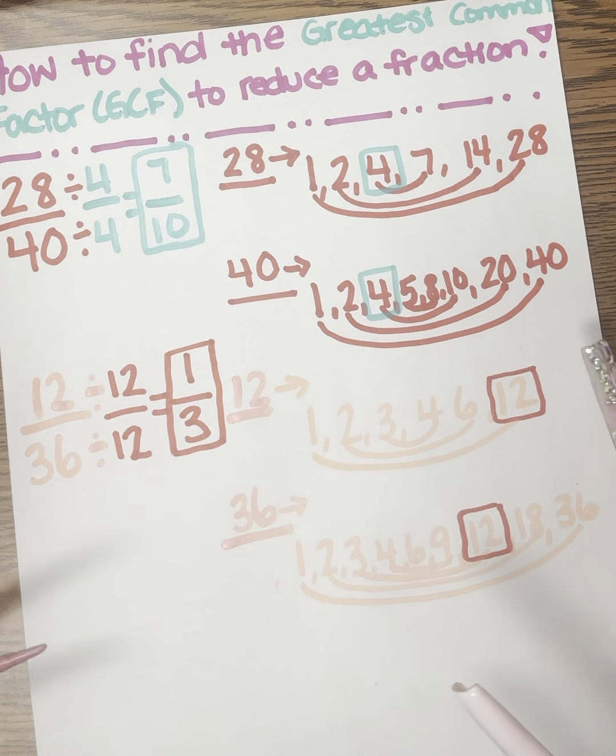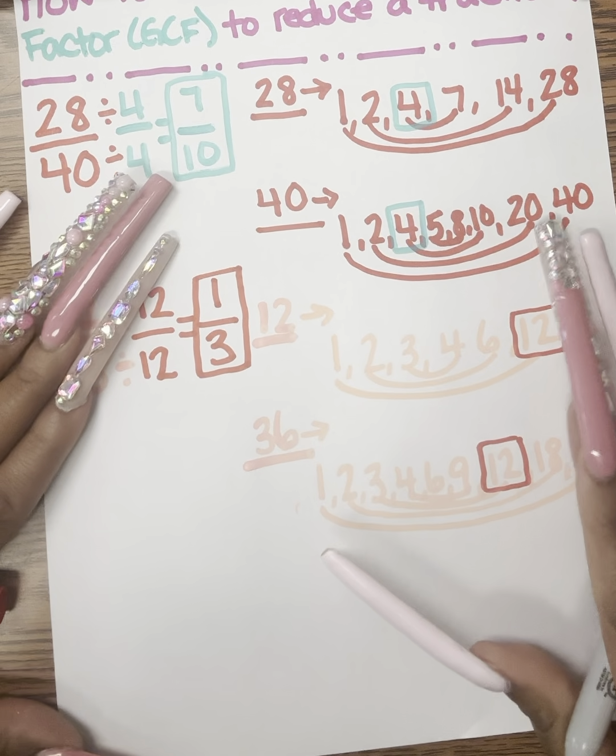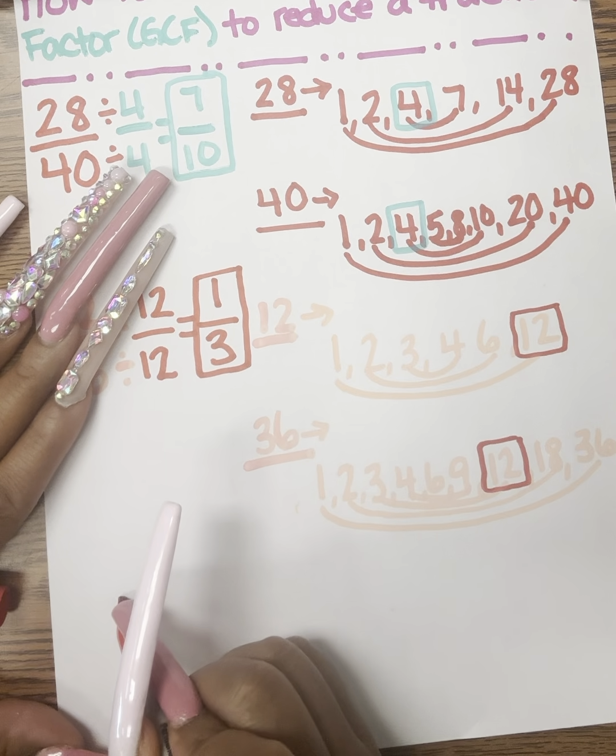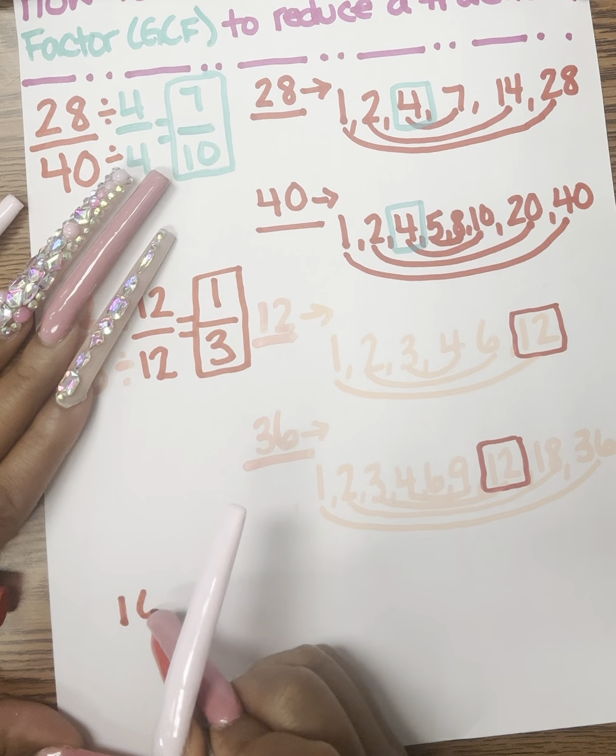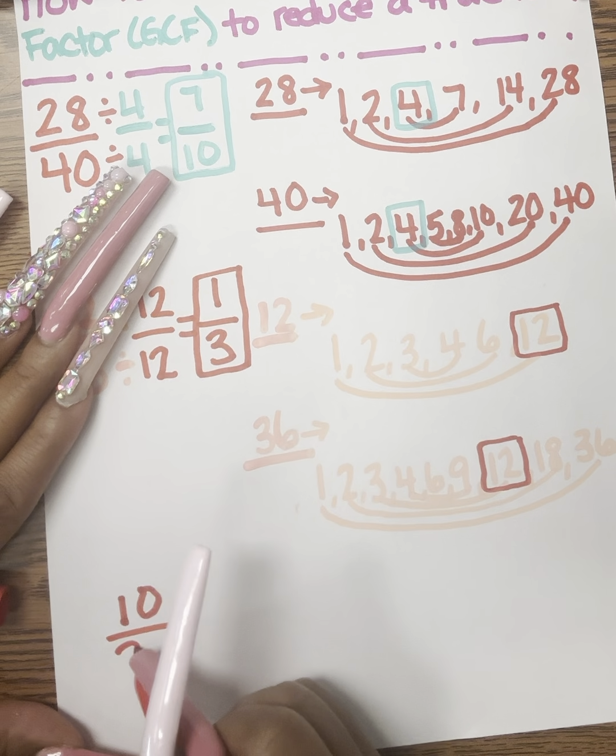Now you tell me, what is the greatest common factor of 10 25ths?